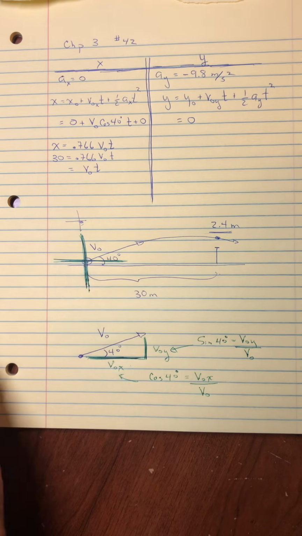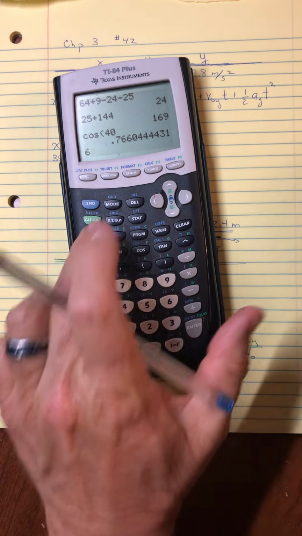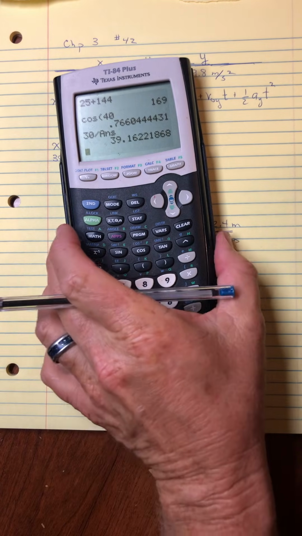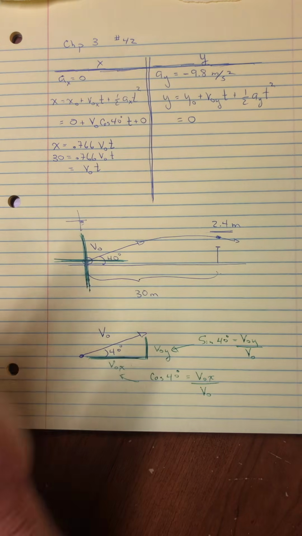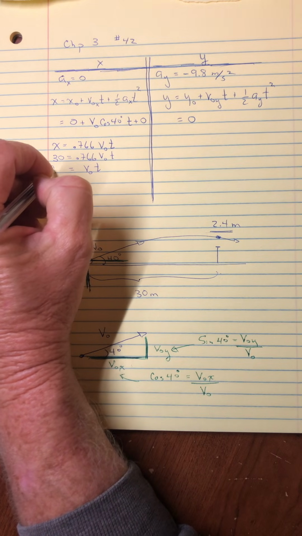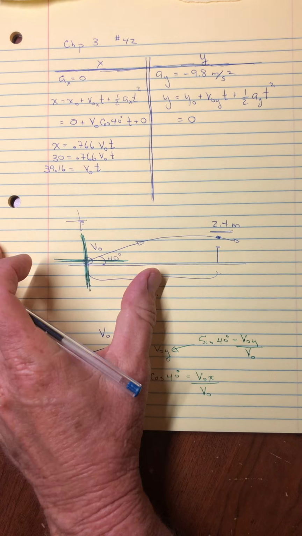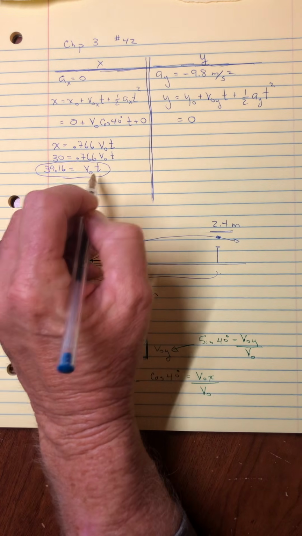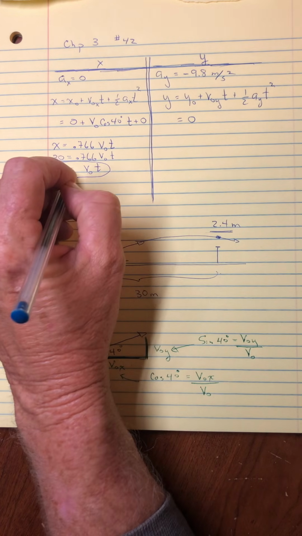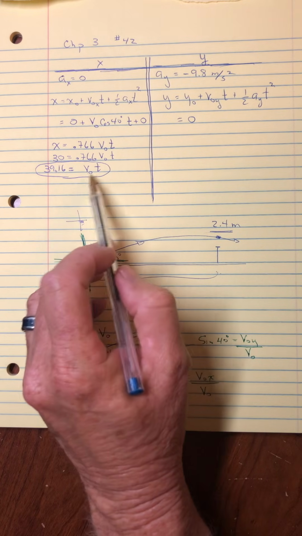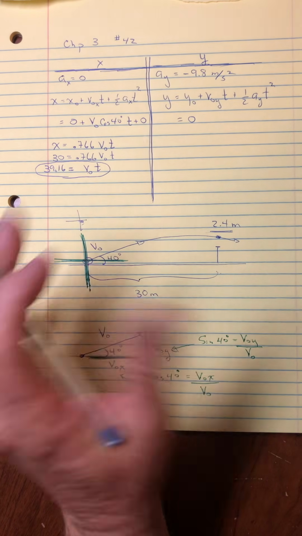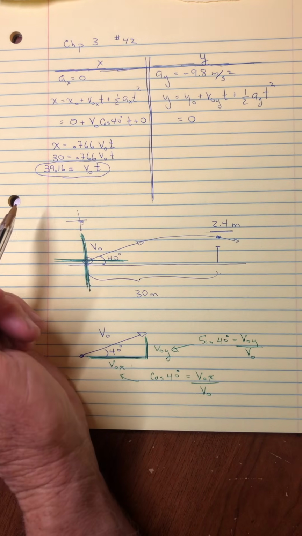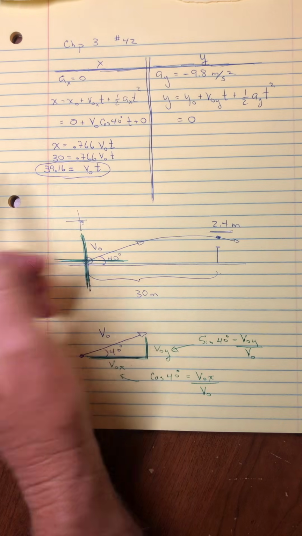And if I then simplify that, so 30 divided by that last answer, looks like I'm at 39.16. So 39.16 is equal to the initial speed multiplied by time. And of course, that's two unknowns. Remembering from my algebra, I need two equations to solve for two unknowns. I really can't go any further.